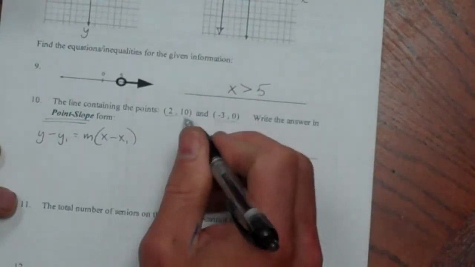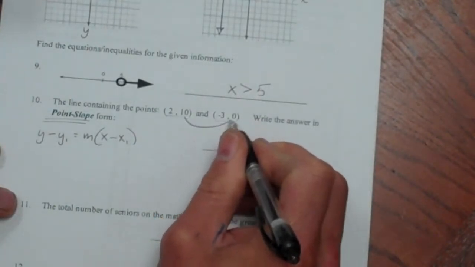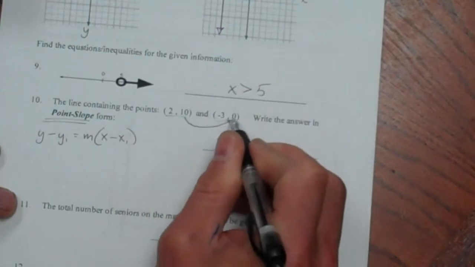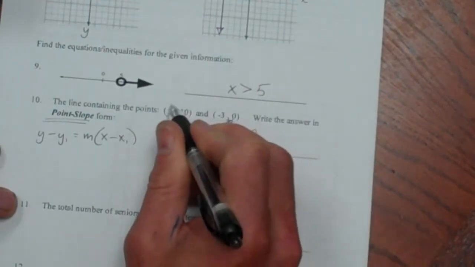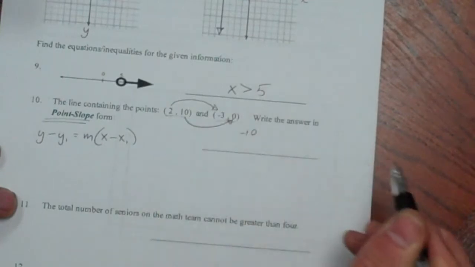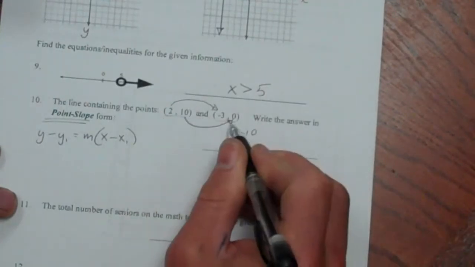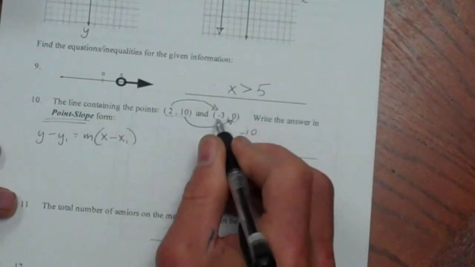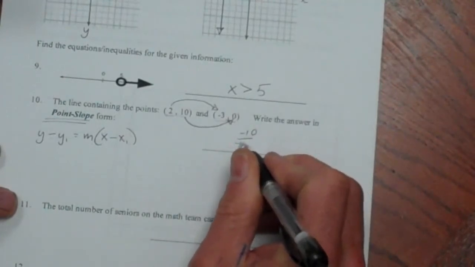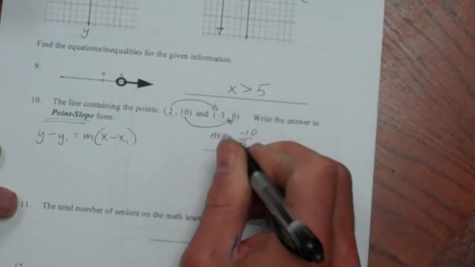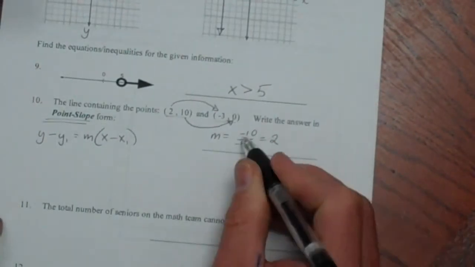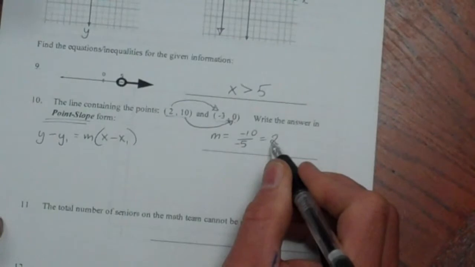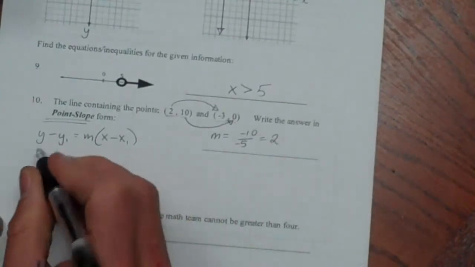To find my slope, though, I'm going to just use my arrow method, where I just say to myself, going from this y to that y, what's happening? From 10 down to 0 is negative 10. From this x down to that x, going in the same direction from the first to the second point, 2 down to negative 3 is change of negative 5. So my slope then, my m, is equal to positive 2. Okay? Negative over negative is positive 2. And then I just plug in the point.